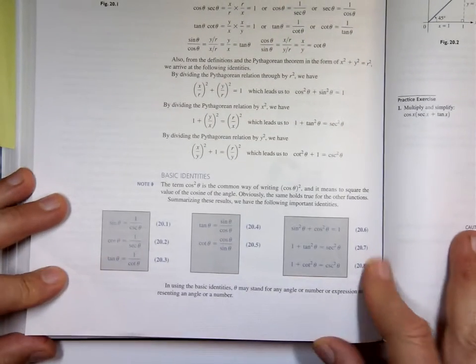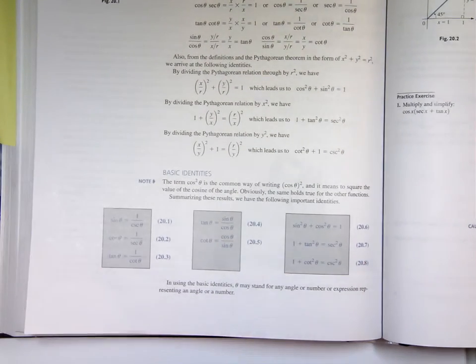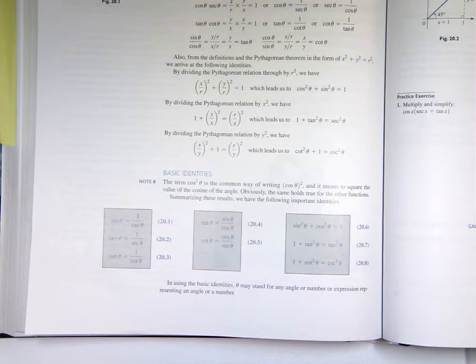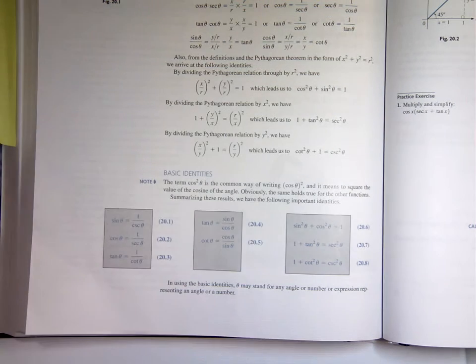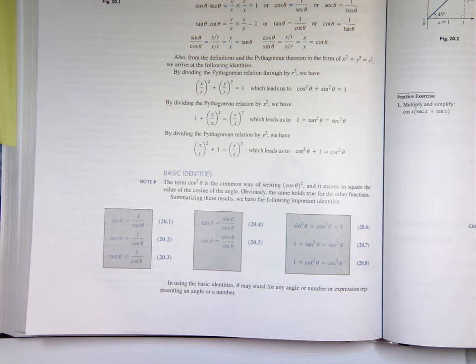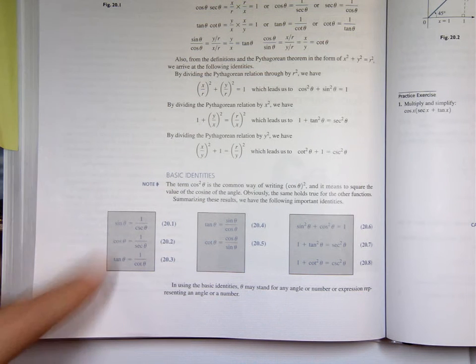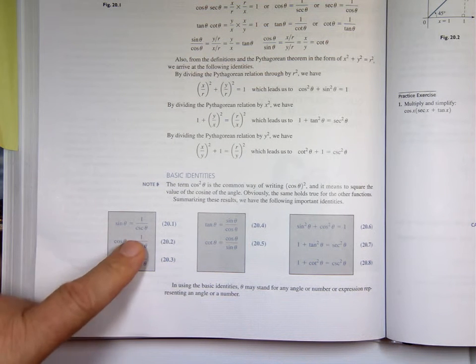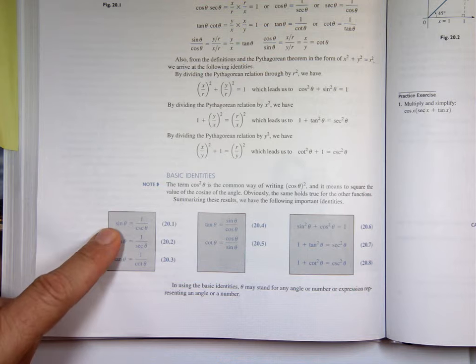Here's what our book did. They gave us the basic ones. Move the light a little bit off. Can't zoom in on it because I'm recording now. But the first one says, we know the cosecant is 1 over sine, right? You can also say that sine equals 1 over cosecant.